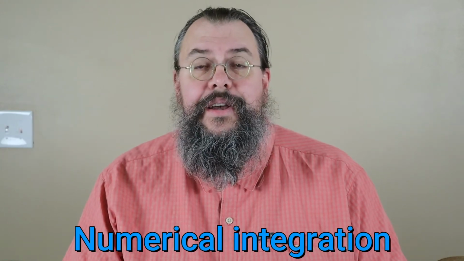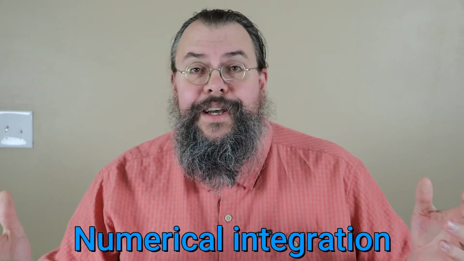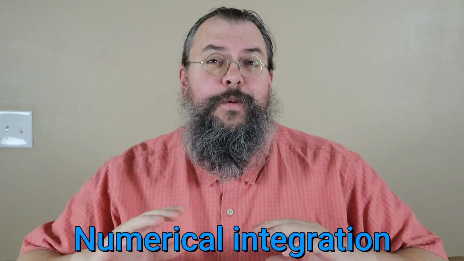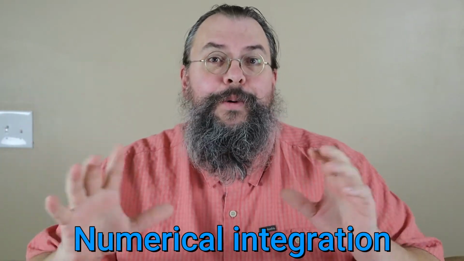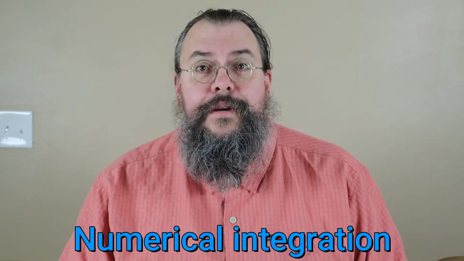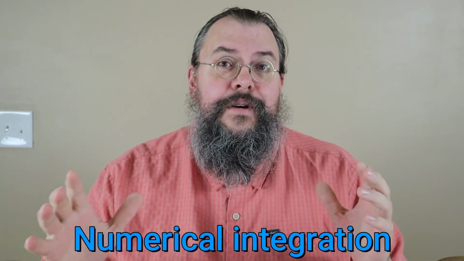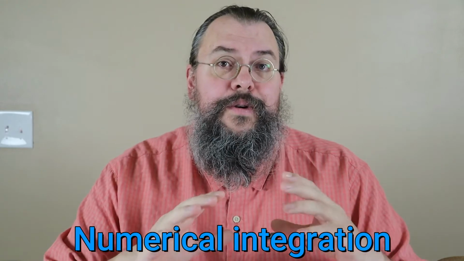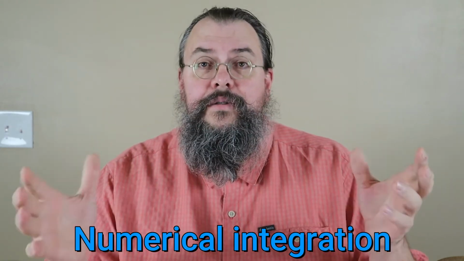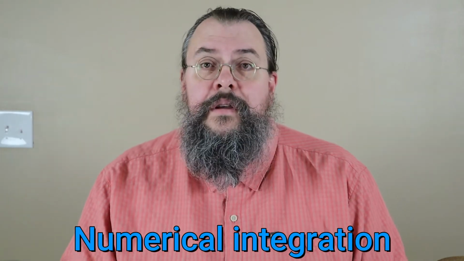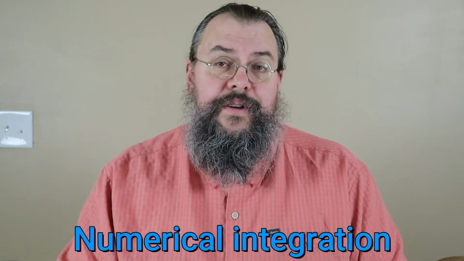Our goal for today is to talk about what happens if we ever run into a situation where, for whatever reason, we can't find antiderivatives. Because we oftentimes think of integration as just finding antiderivatives. Well, that's one way to approach integration, and that's using the fundamental theorem of calculus. But there are other options out there.